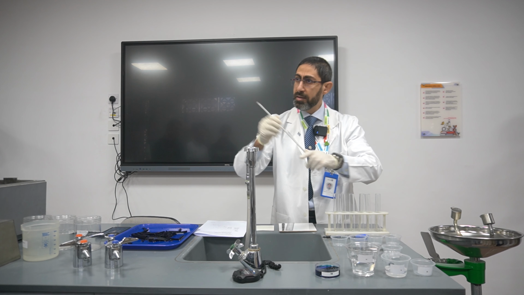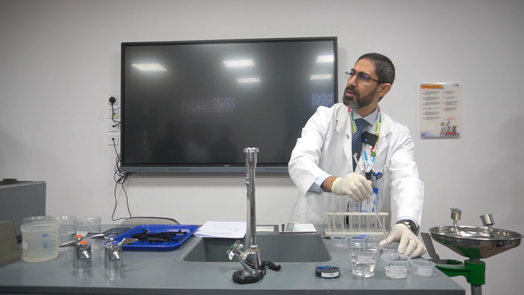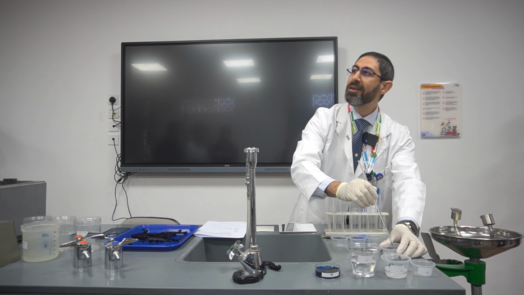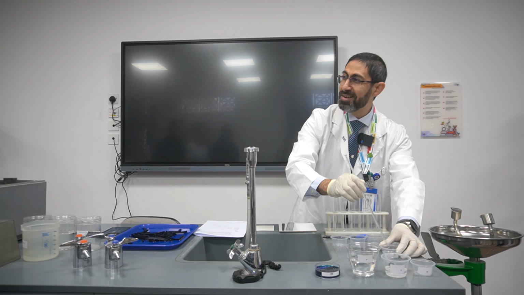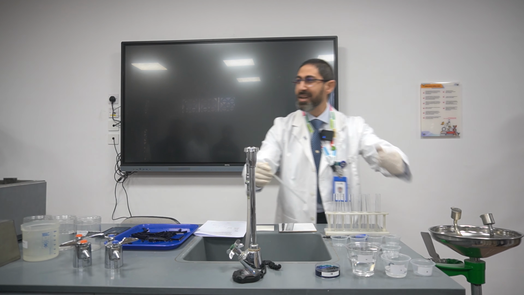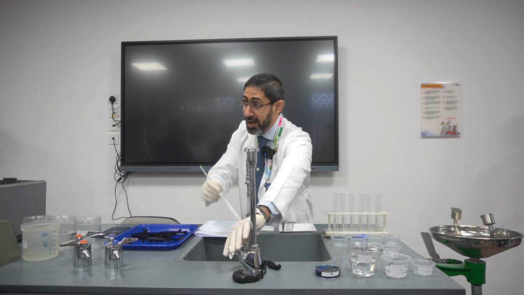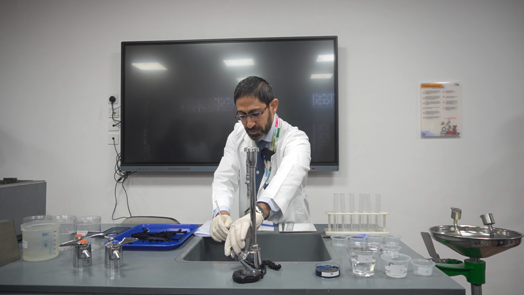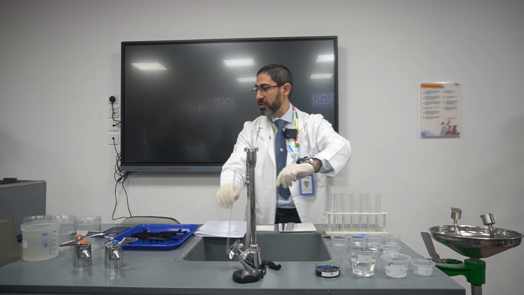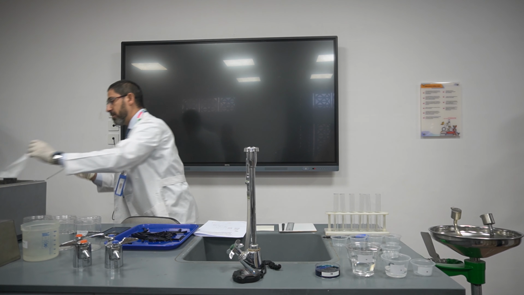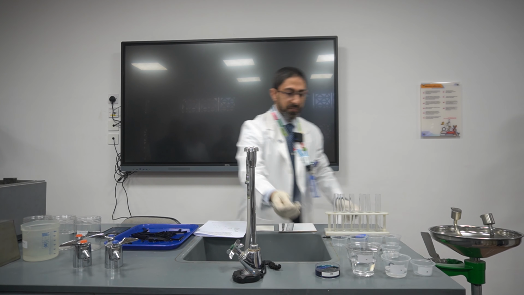Shall I use a stirrer here? No, I don't need it, because I didn't add anything to it.